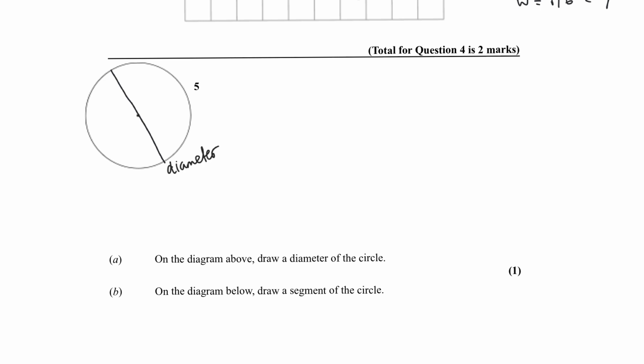Now, part B wants us to draw a segment of the circle. So the difference between the segment and the diameter is a segment also goes from one end of the circumference to the other. However, that line does not need to pass through the center. So obviously, in your exam you would just have one color as a pencil, but for the case of the example, I'm going to draw the segment in a different color. So for instance, like this.